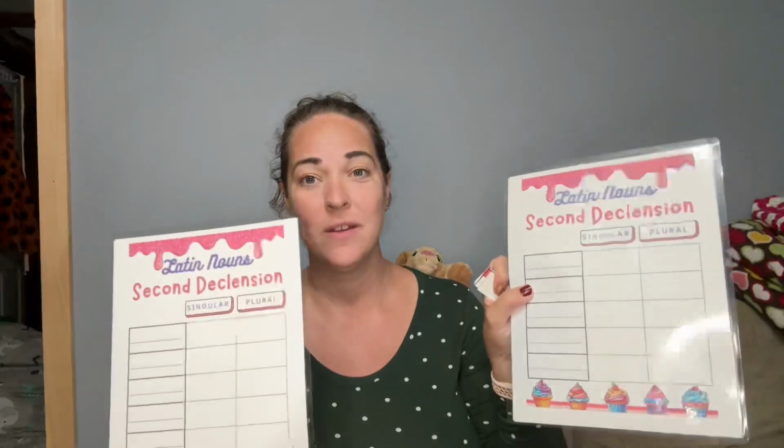I have two older kids that like to go head to head to see who can fill it out first. I also do this in class where I have them break into groups and they have to sort it. Because we do each Latin declension over, I think it's 4 weeks, but 2 weeks at a time, I have a couple of different ways to practice it. So this is one way, with sorting and putting everything where it's supposed to be.